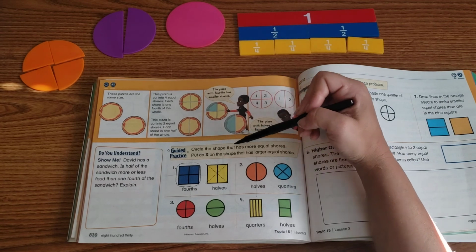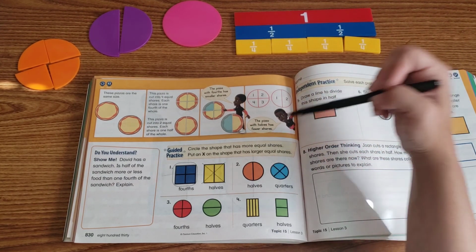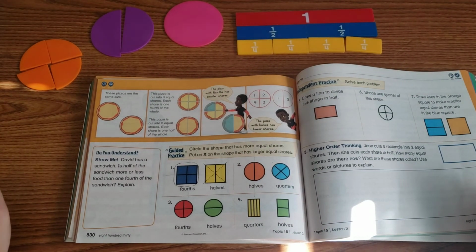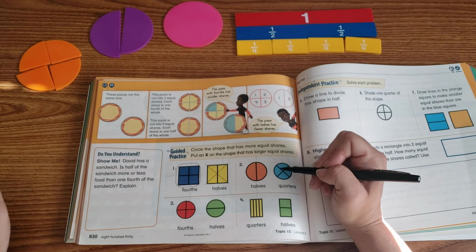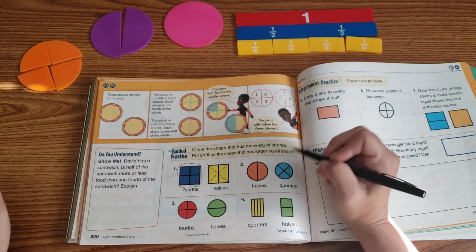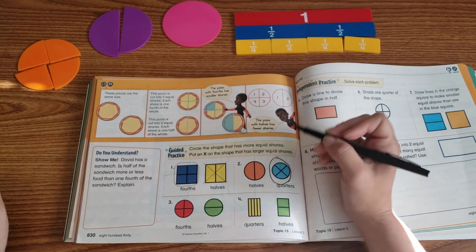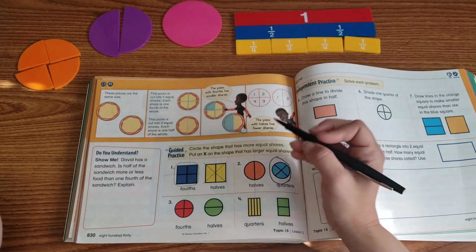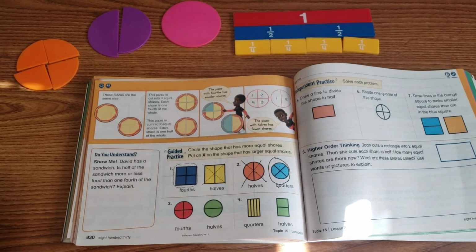It says to circle the shape that has more equal shares. Put an X on the shape that has larger equal shares. So they did that for number 1, so let's look at number 2. I need to figure out which shape has more equal shares. Well, this one has 1, 2, and this one has 1, 2, 3, 4. This one has more pieces. And then we want to put an X on the shape that has the larger pieces. So this one might have more, but this one, the pieces are bigger.